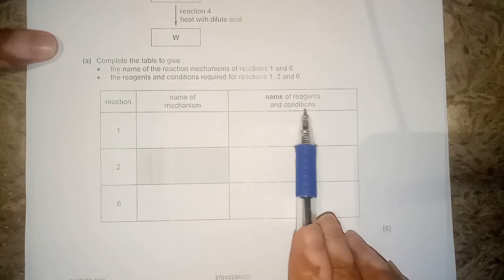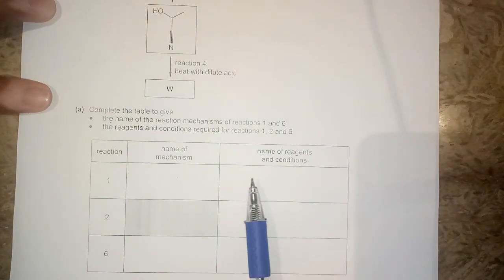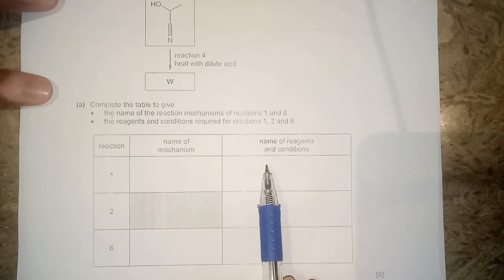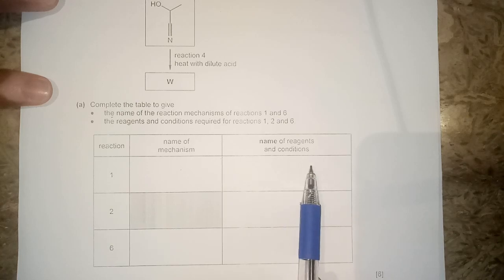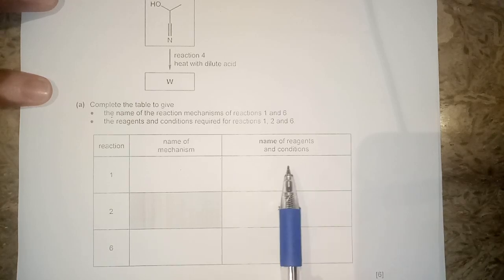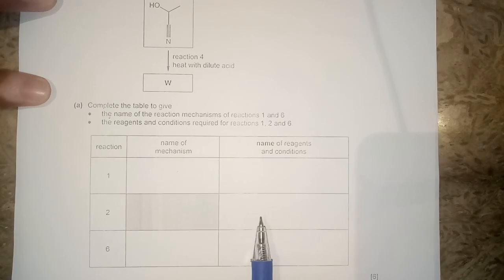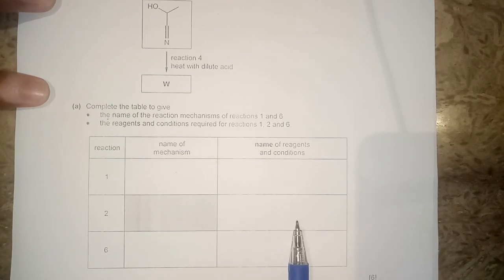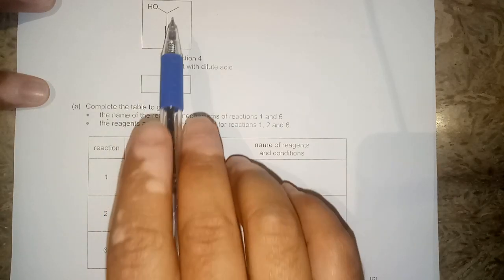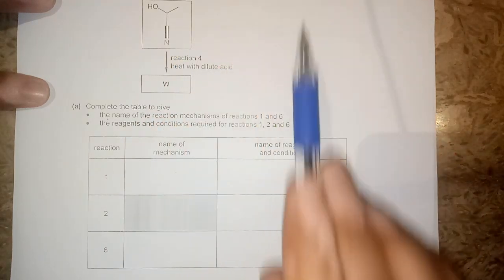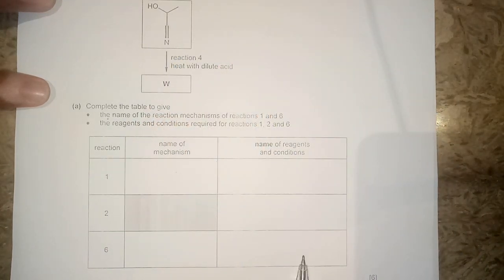And for the reagent and condition in reaction 1, we have to add steam as the reagent in the presence of phosphoric acid, which acts as a catalyst, and we have to provide 300 degrees Celsius temperature and 65 atmospheric pressure. For reaction 2, oxidation is taking place, so we have to write acidified potassium dichromate as the reagent. Then in reaction 6, we need ammonia, alcoholic, heat under reflux.